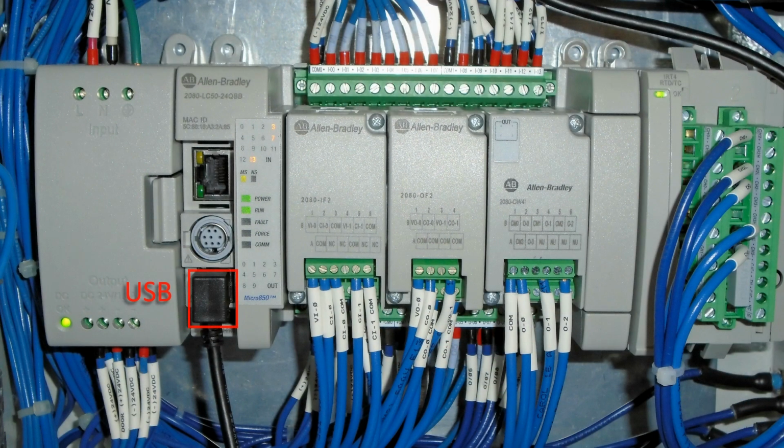Up to this point, you've been using the USB port to communicate with the MicroLogix. There's also a serial port for RS-232 and legacy communications. We're going to be focusing on the top one, which is Ethernet.